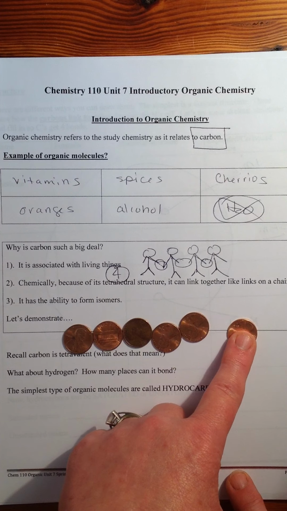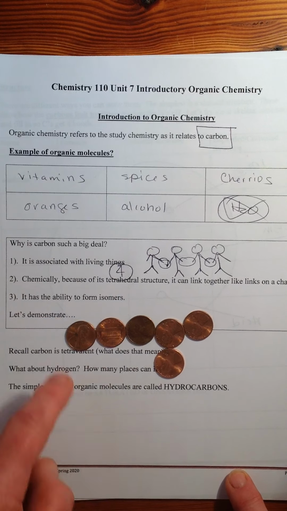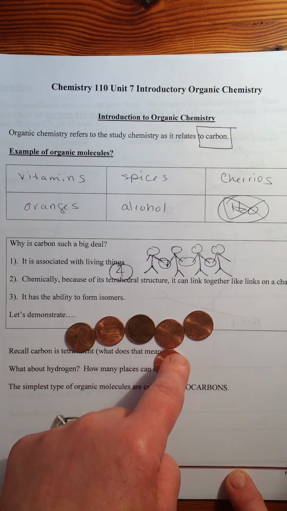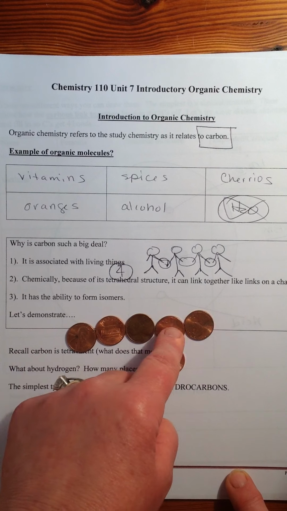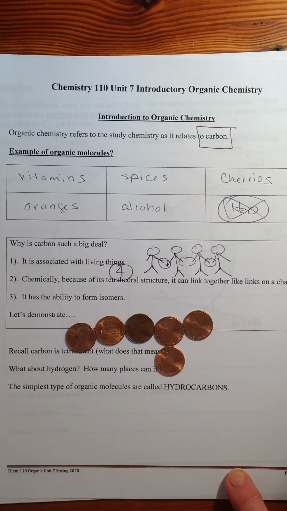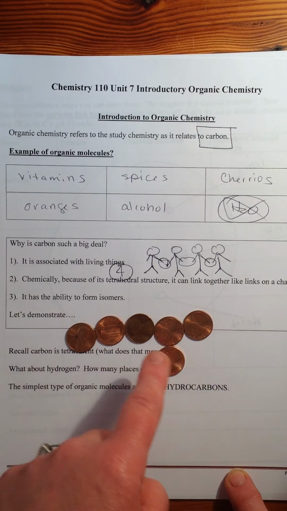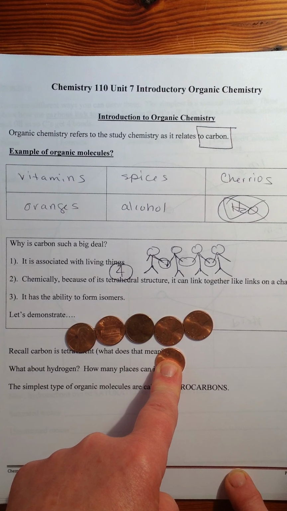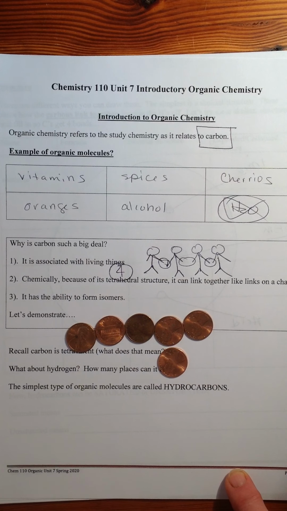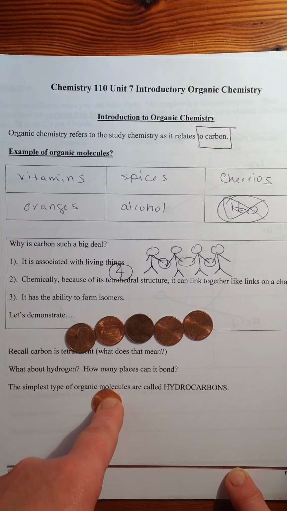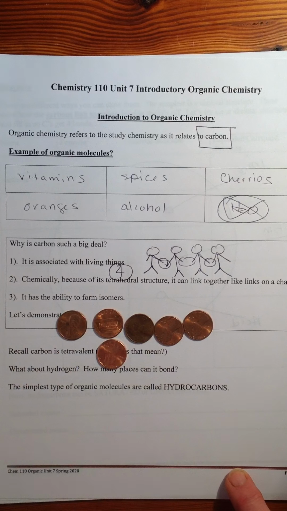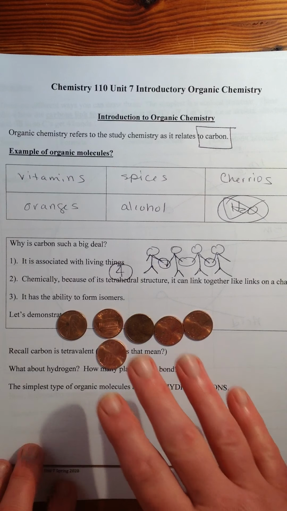But if I break off and I move this here, I have 1, 2, 3, 4, 5 in the longest continuous carbon chain. And the one that's outside of the chain is the branch. Okay, these are called isomers, and when I break off a carbon and I move it somewhere else, I'm creating what is called a constitutional isomer. There are other types, but for this introduction, I'm going to stick with the easy one.